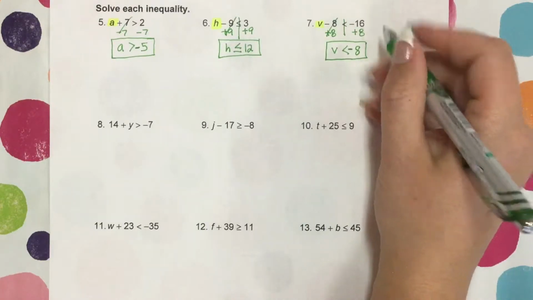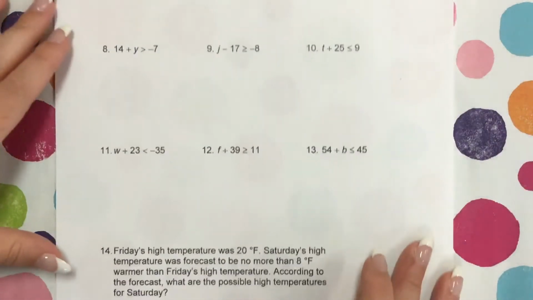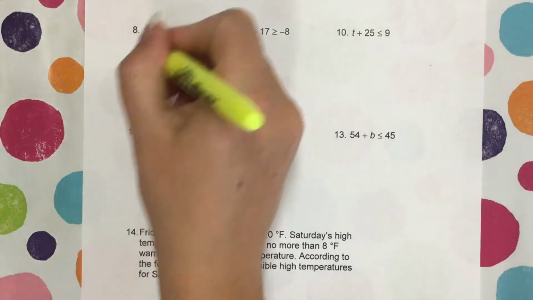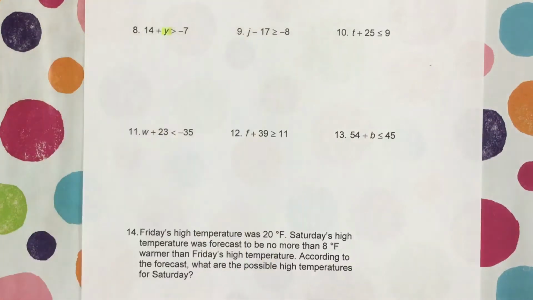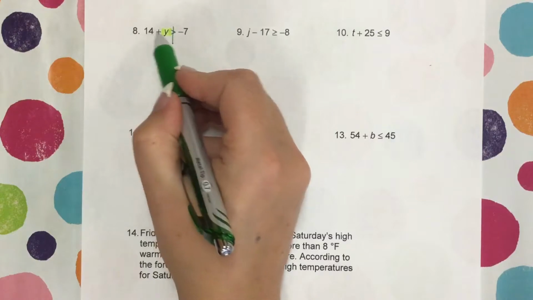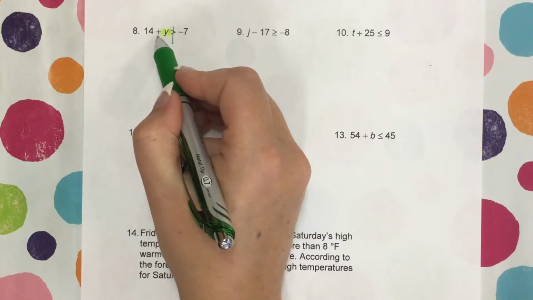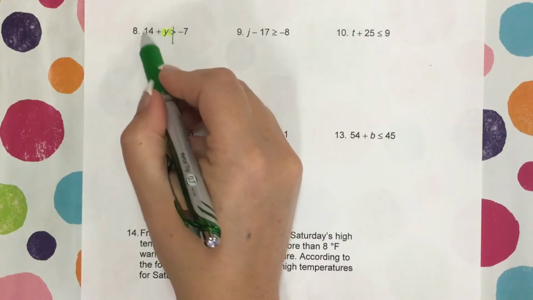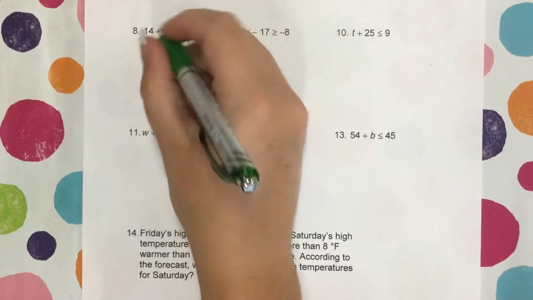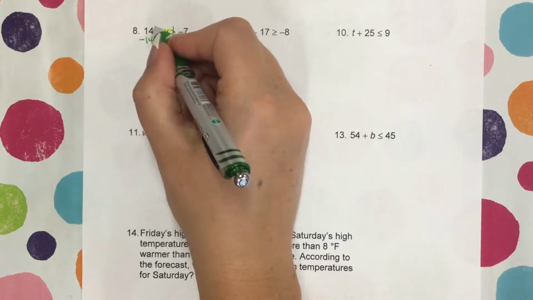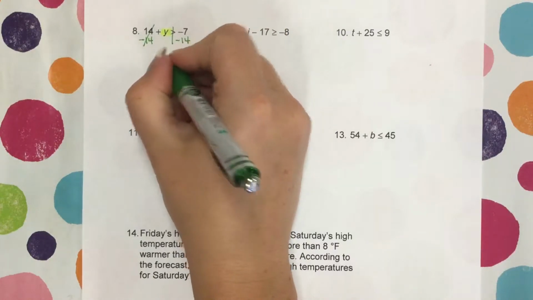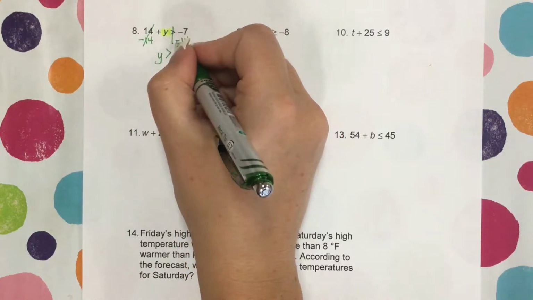Okay, let's go over here to 8. Problem 8, 9, and 10. Okay, so over here we're trying to get y by itself. At this moment, it is not by itself on the inequality. There's this 14. The 14 is related to y through addition. It's positive, so we need to do the inverse, which would be a negative 14, to both sides, because we're really trying to make this become 0. And positive 14 and negative 14 equals 0. So we're left with y is greater than negative 7 minus 14.